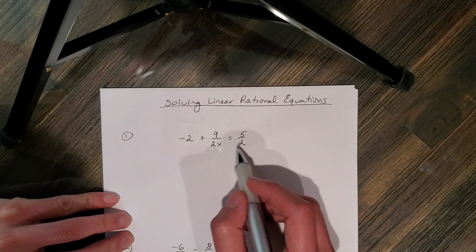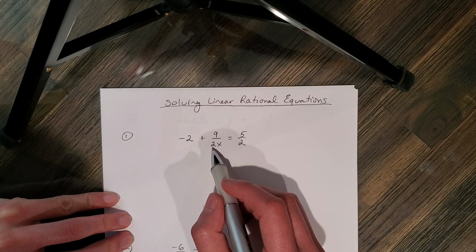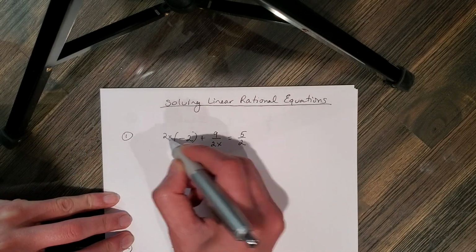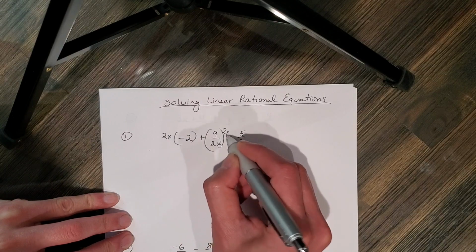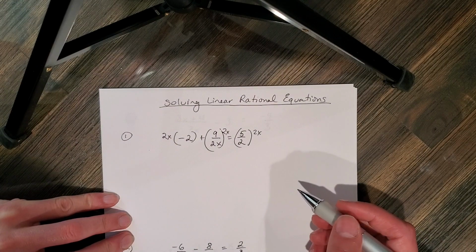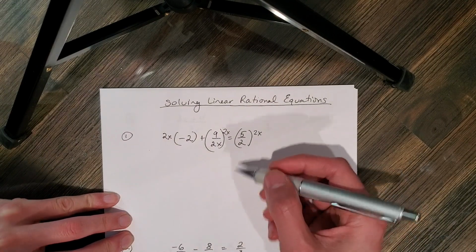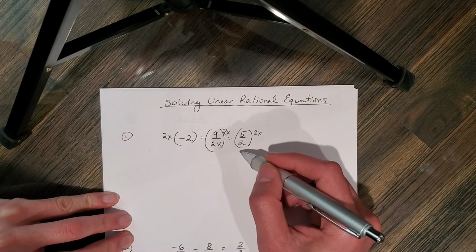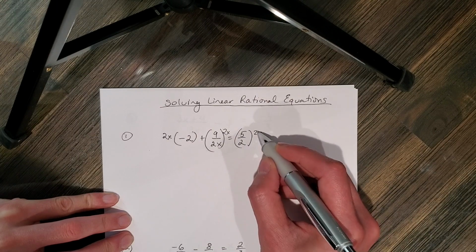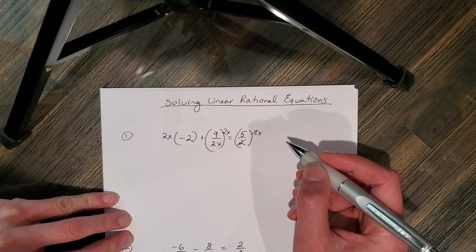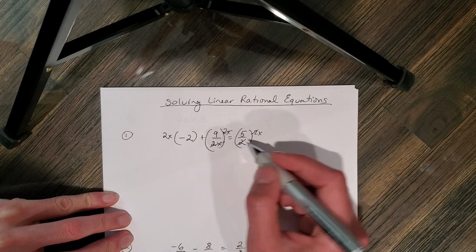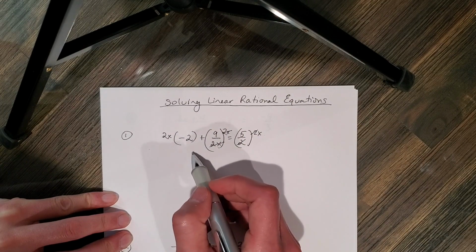So 2x and 2, they have 2 in common, and then it needs an x. So what I'm going to do is multiply everything by 2x. So multiply by 2x here, multiply by 2x, and multiply by 2x. Okay? Now, what that does to each fraction is it cancels out the entire denominator. So notice here, the 2 here cancels out that 2. So I could cancel out the 2's. The 2x here cancels out that 2x there. And then there's no denominator here, so there's nothing to cancel in the denominator, okay?